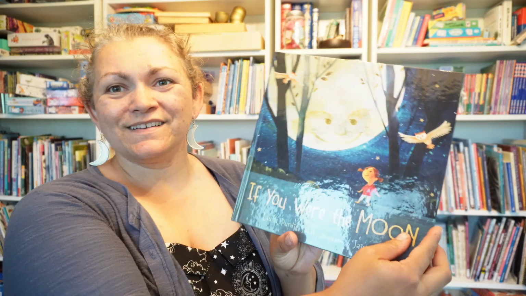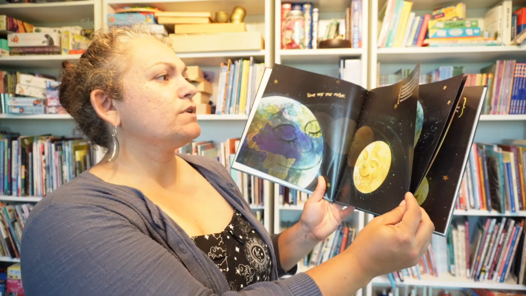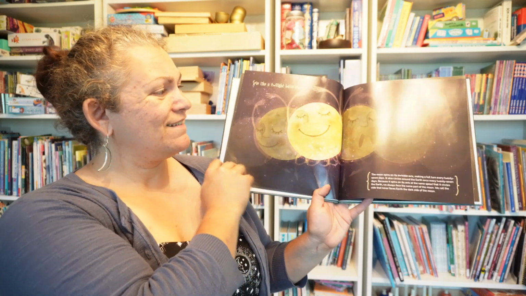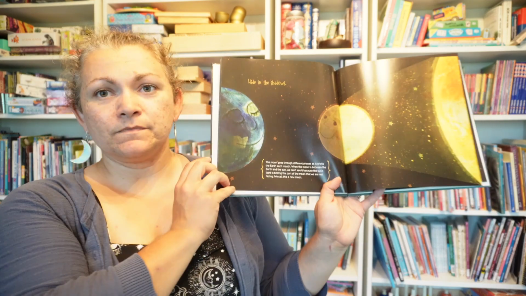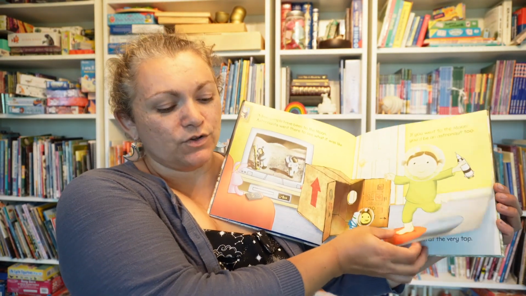So this is If You Were the Moon. Here we go. It's about different things that the moon does, and I read these parts for my older kids. It's more information on the moon, but for younger ones, I would just read this part here. Since we had so many resources on the moon, I just chose this for the younger ones. I wasn't choosing it necessarily for information, although I did read it to them. And then On the Moon, which is just a story about a child pretending to go to the moon.